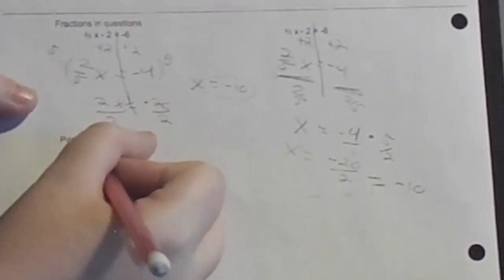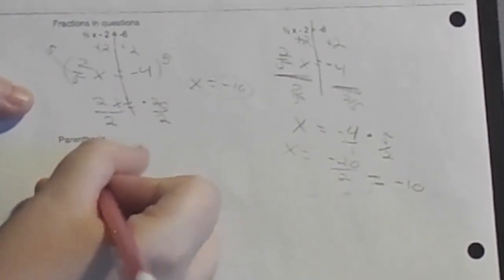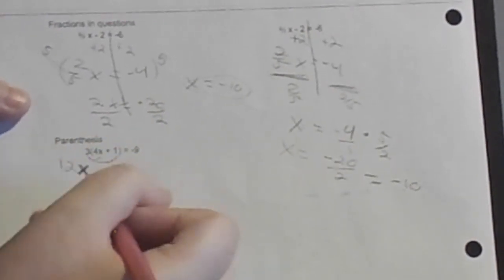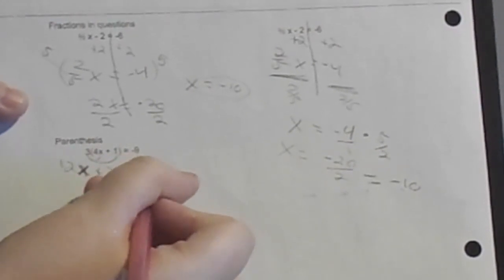These can also sometimes be difficult if there's parentheses. Remember, parentheses means to distribute through the parentheses, or to multiply through the parentheses. So if there's a number in front, you just multiply it into every number in the parentheses. So 3 times 4 is 12, and they're x's, 12x. And then 3 times +1 is +3, and it's going to equal -9.